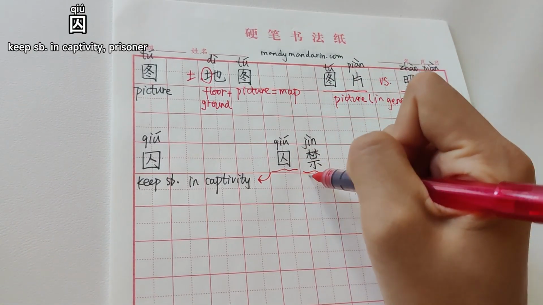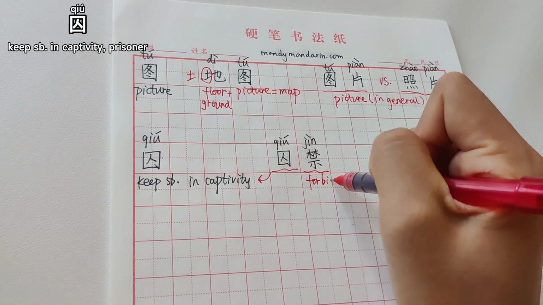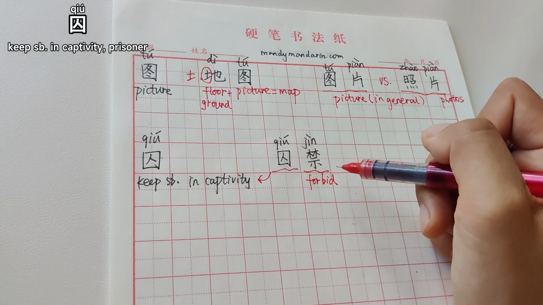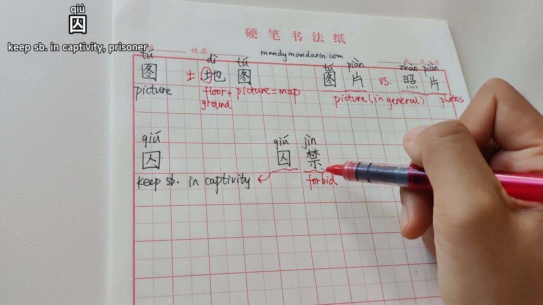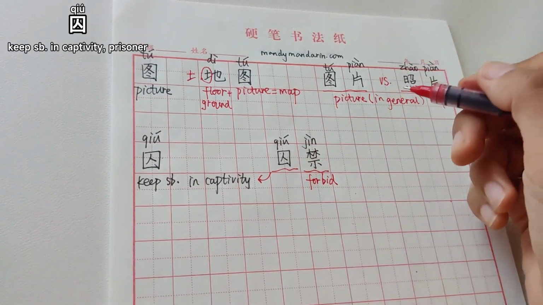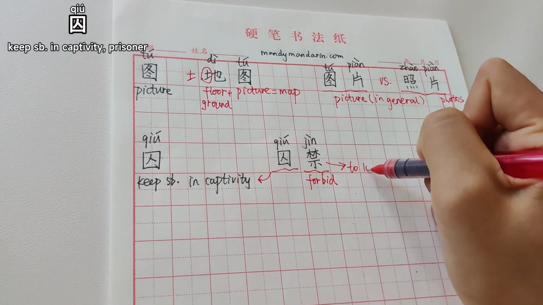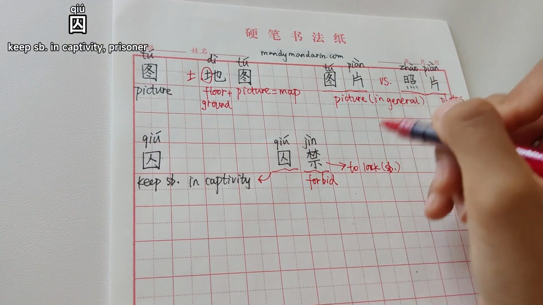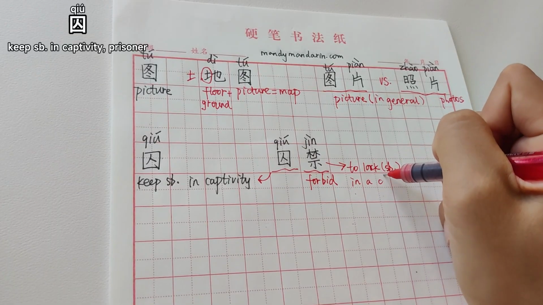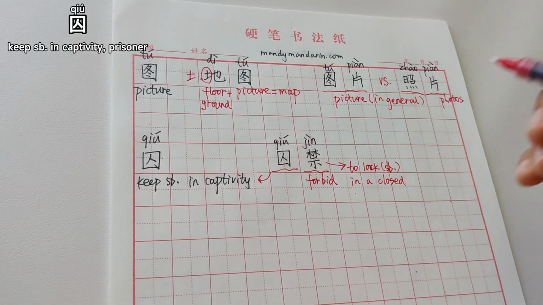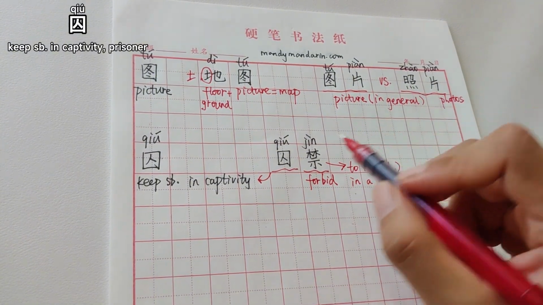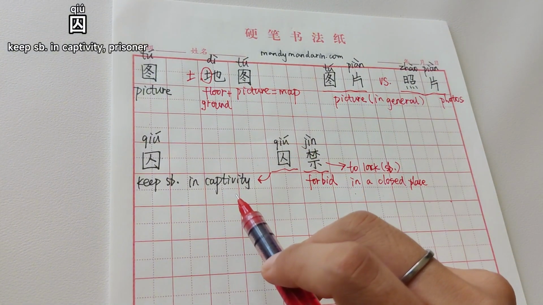And 禁 means forbid. So it also forbids this person to go out or anybody to come in. So 囚禁 just means to lock somebody in a closed place or just keep somebody in captivity.